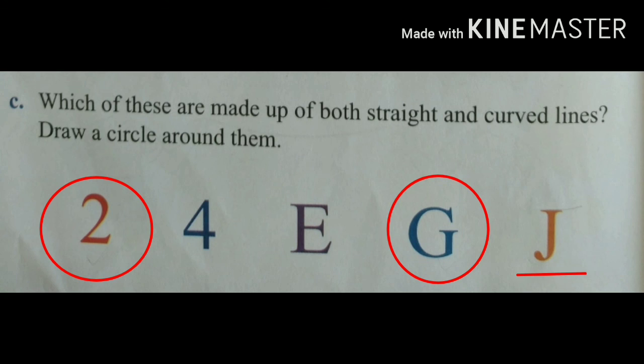Let us check the last one, that is capital letter J. We know the capital letter J is made up of straight line and curved line. So let us circle the letter J. Is it clear, children? Okay. I hope you have understood how to solve these kinds of problems.